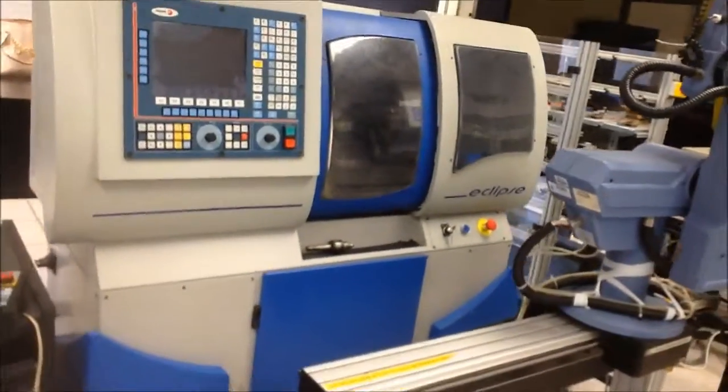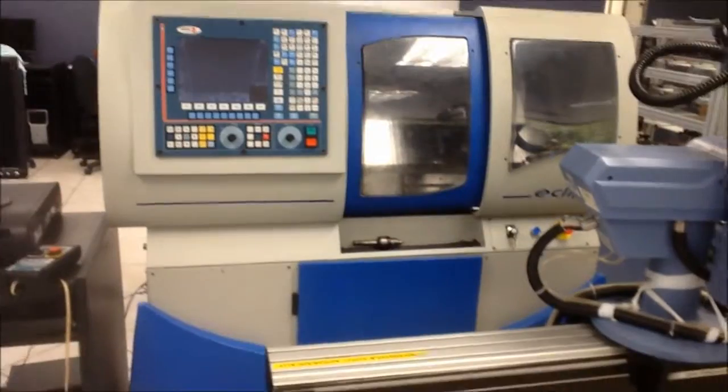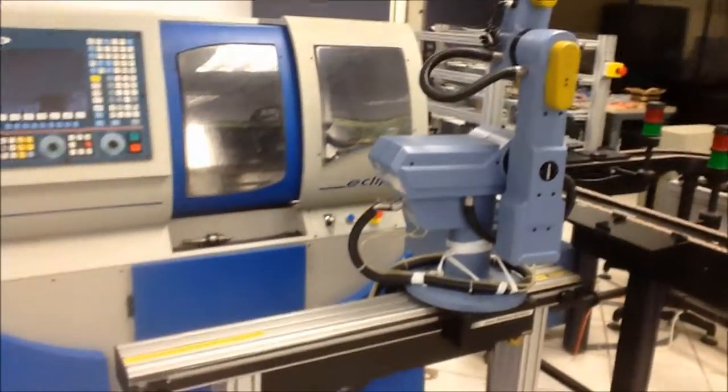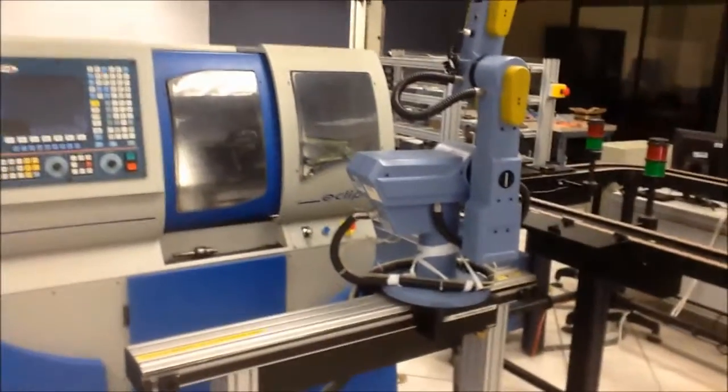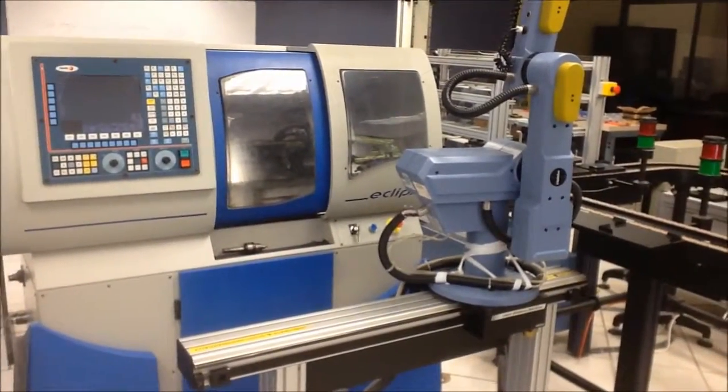This is the second workstation, the CNC lathe. Using a computer numerical control system, the lathe machines hard parts to form symmetric pieces, mainly cylindrical pieces. It uses a blade that takes metal out from a rotating metal part to change its form.